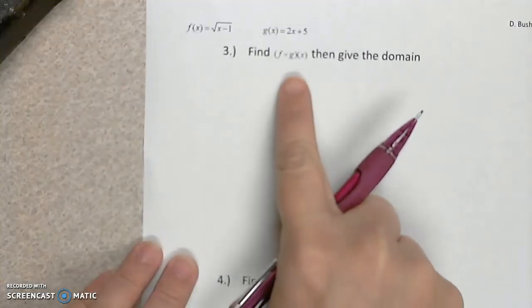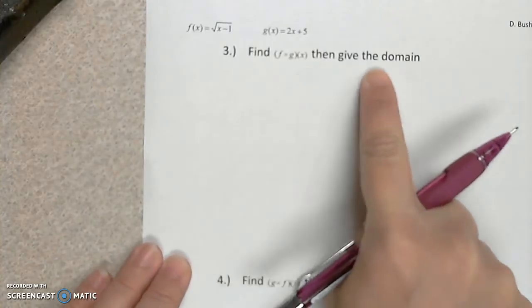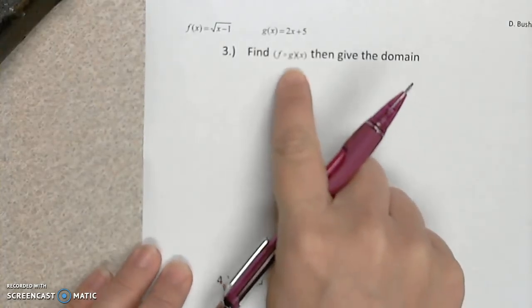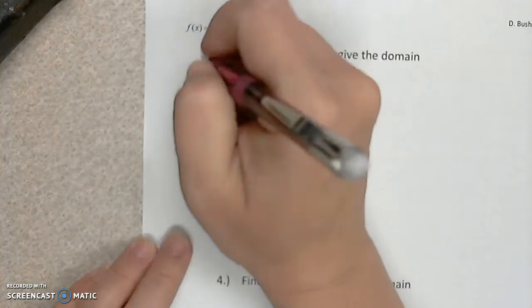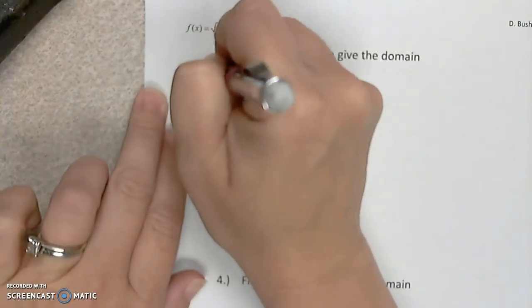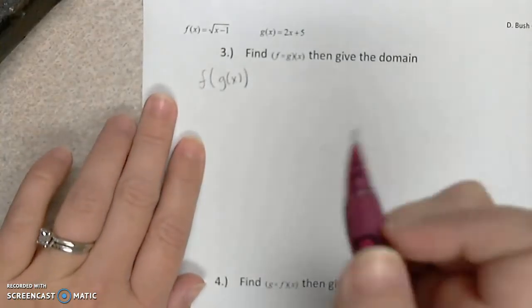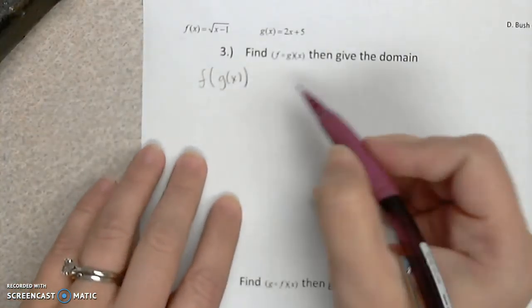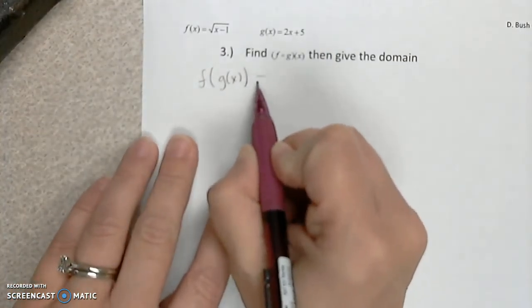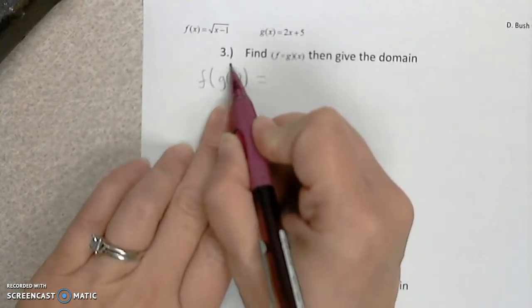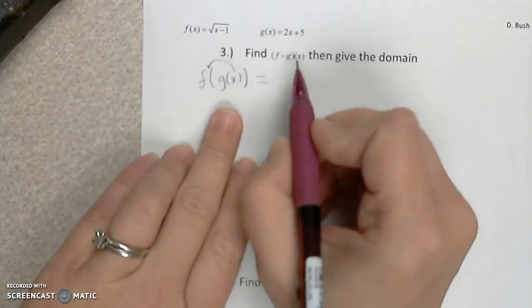Alright, so this time it wants me to find f of g of x. Notice there's no number to fill in, so I'm just going to compose a new function by taking g and filling it into function f. And then we'll look at what type of function we have and determine what the domain should be. So I'm going to take g and fill it into f.